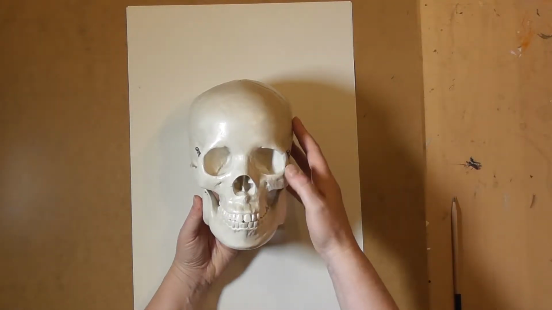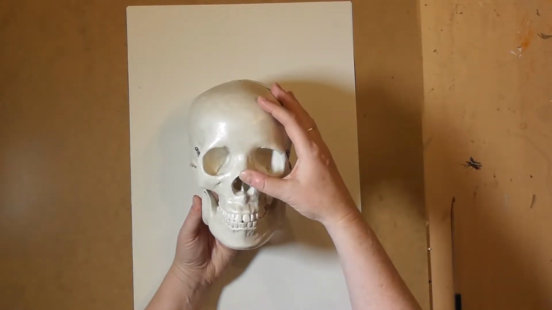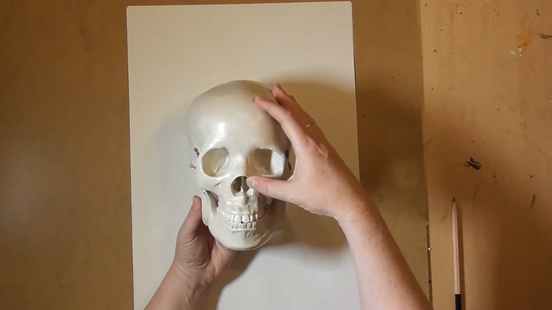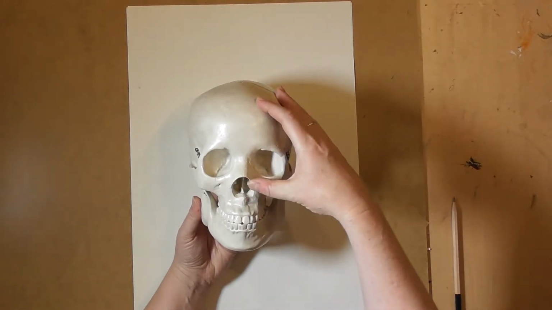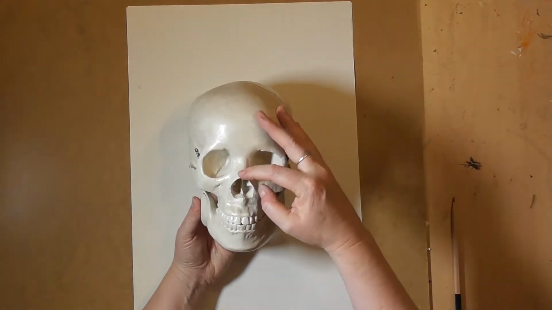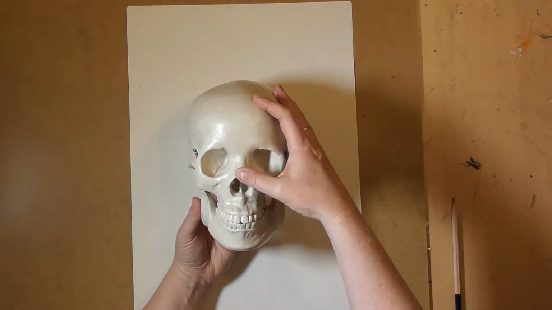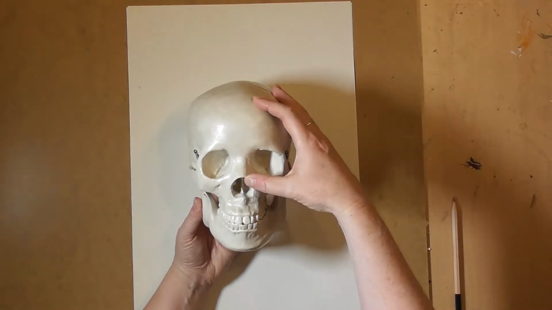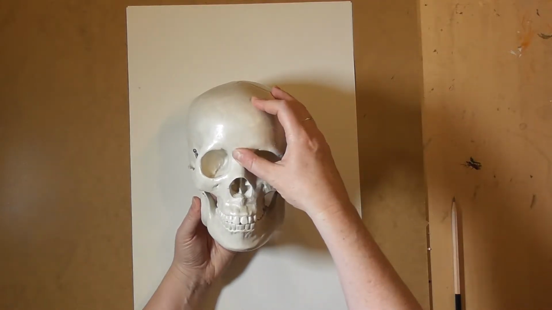If we were to strip our skin back and see the underlying structure of the nose, as you can see the bony part of the nose only comes part way down the bridge of the nose.